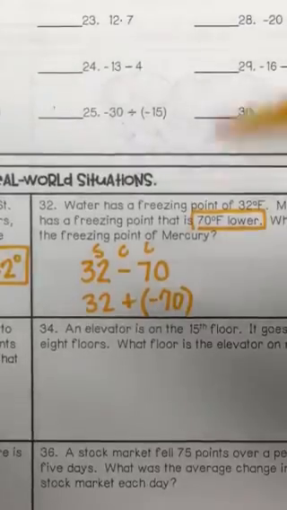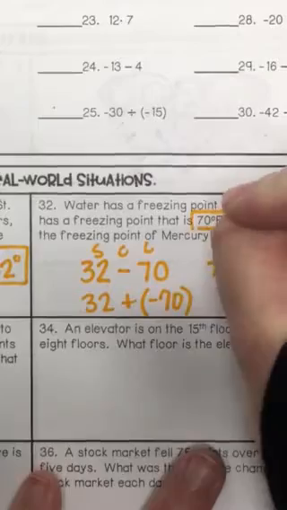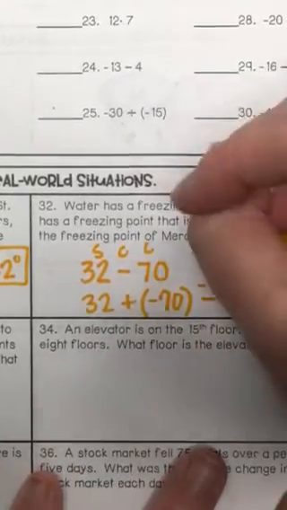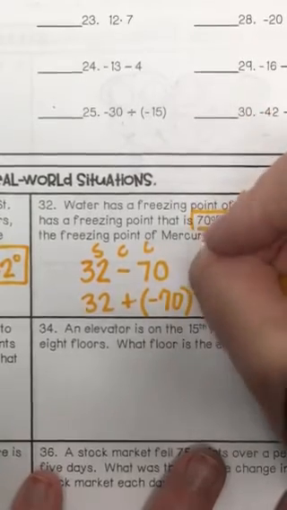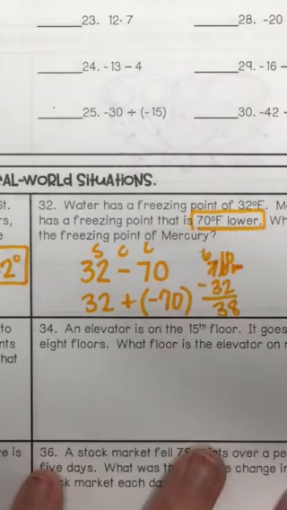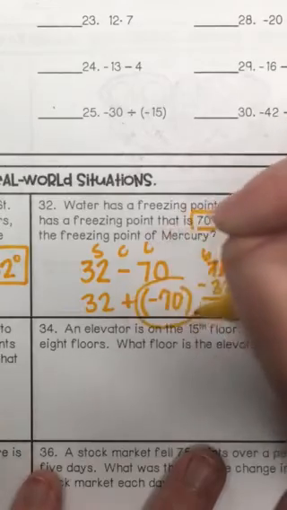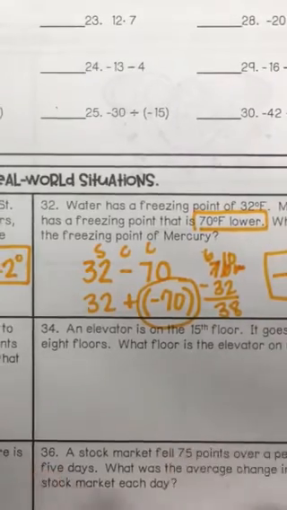Now the rules for addition tell me that if my signs are different, I subtract. So I go 70 minus 32, and we can write it like this if we need to. I have to borrow from the 7 and make it a 6. So 10 minus 2 is 8. 6 minus 3 is 3. And then we go back and look at it, well, 70 has the greater absolute value, so my answer needs to be negative. So it's negative 38 degrees. And that is my answer.